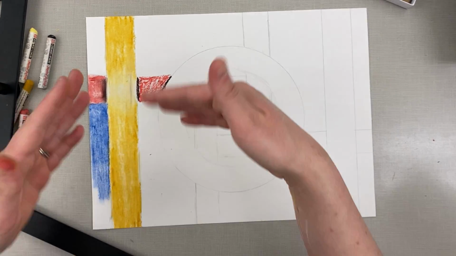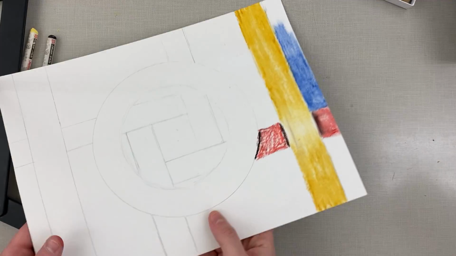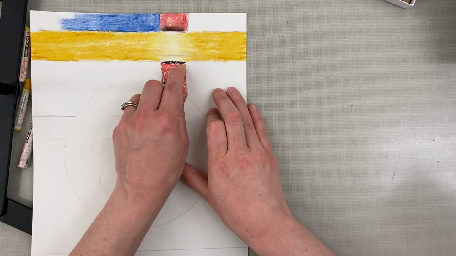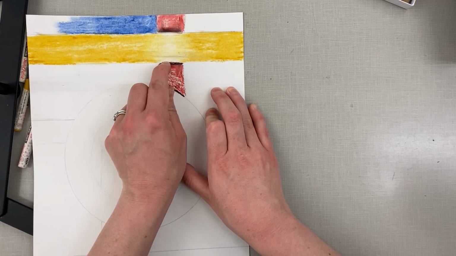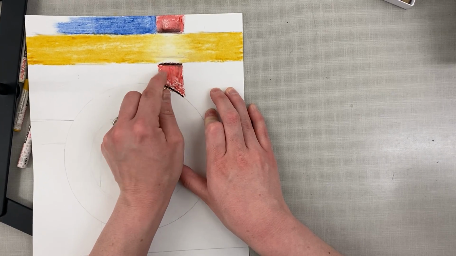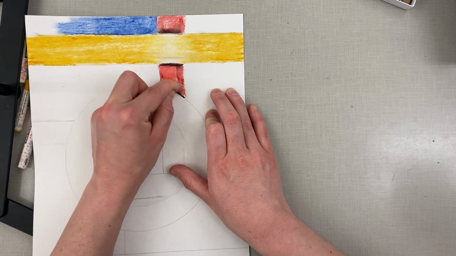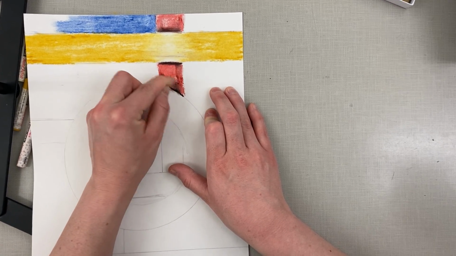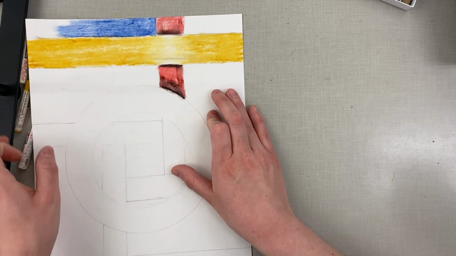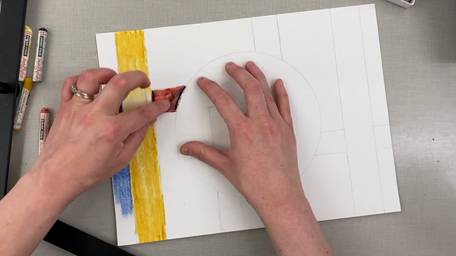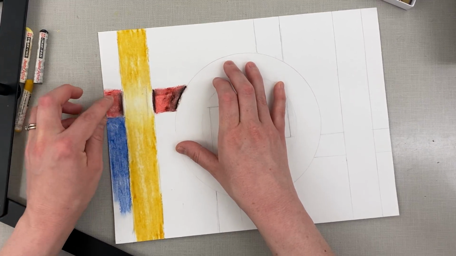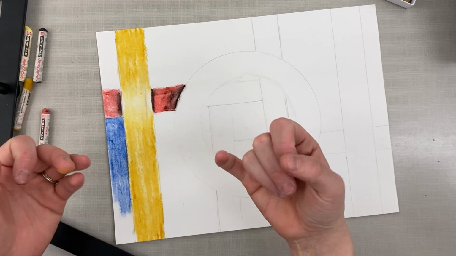Okay? So now it's starting to see the illusion. I'm going to do this side too. So I'm going to take the black, I'm going to pull it over. Take this black. All right, so now you can kind of see the illusion. And when you get your entire paper done, it will really, really start to pop.